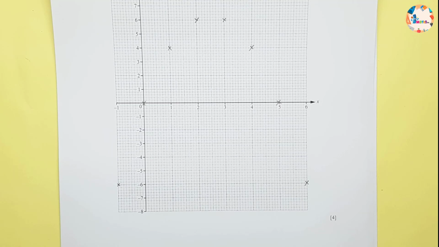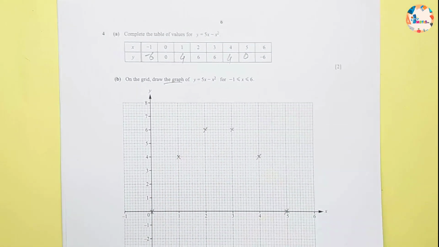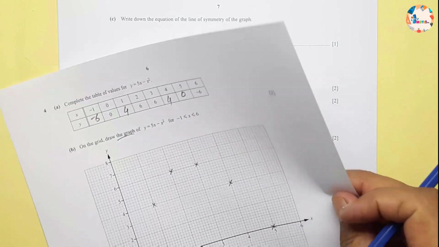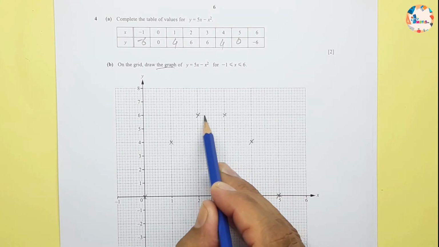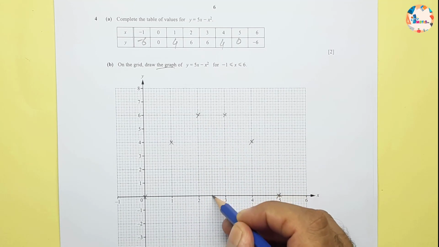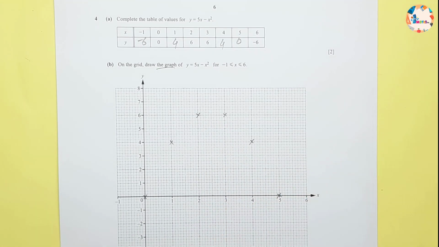Now we have to draw a smooth curve. They are saying draw the graph, so we have to draw this one. So we'll start from here. Basically, before drawing, if you check, this is symmetrical, so we cannot draw a straight line over here. But we can check the value for 2.5.